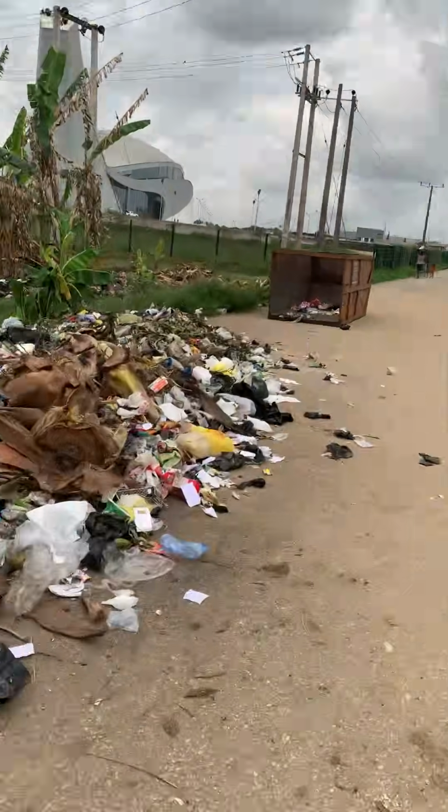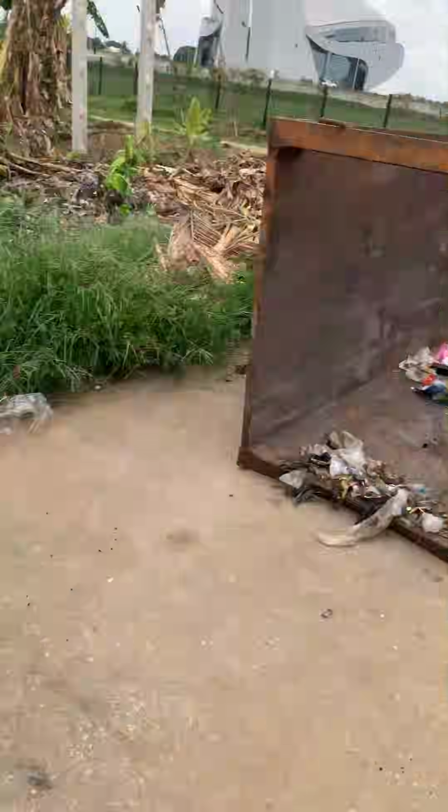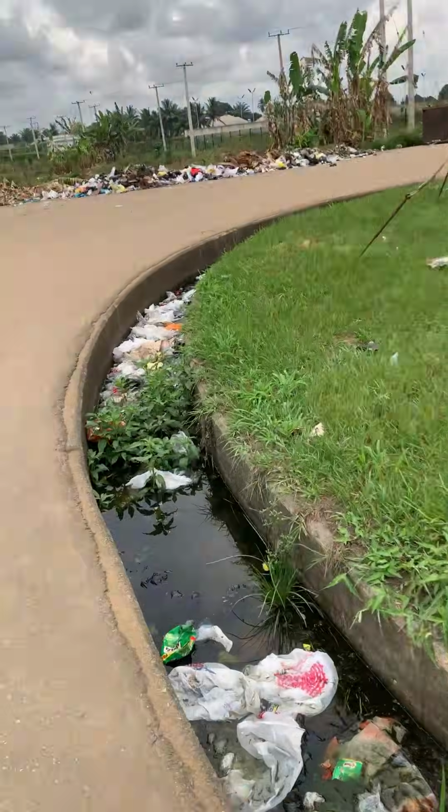Anyways, I'm concerned about the disposal of waste on the ground rather than the waste bin itself. It's already rainy season, look at the gutters already blocked.